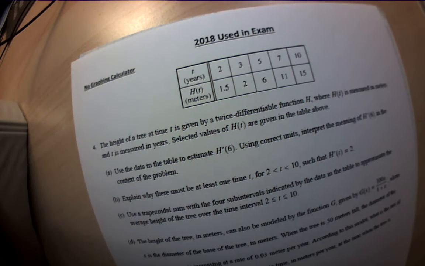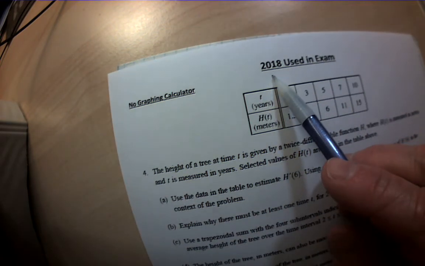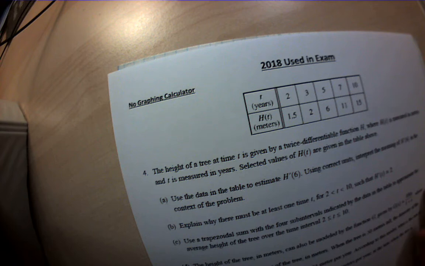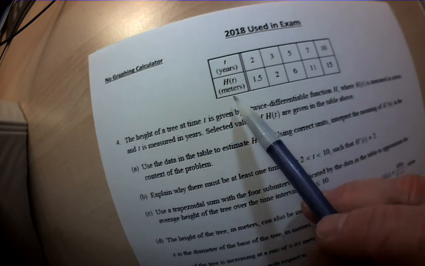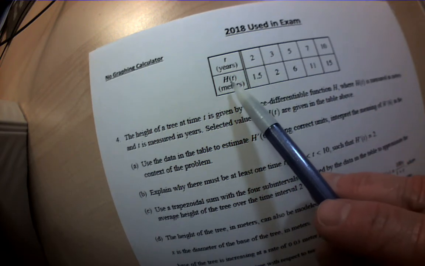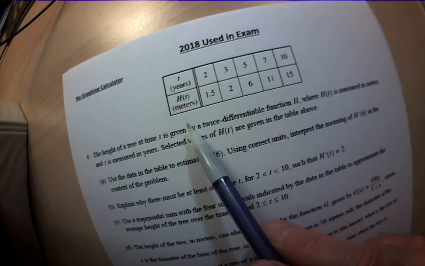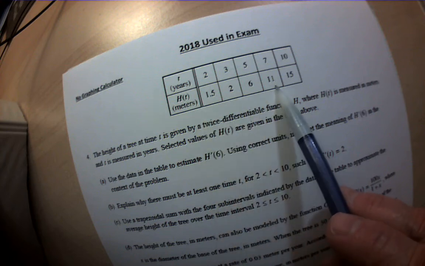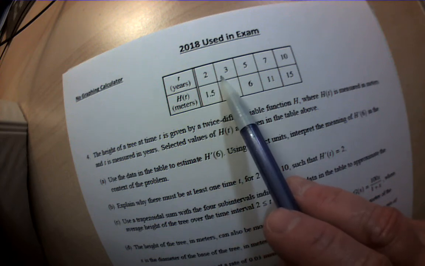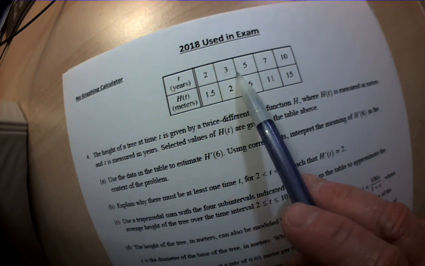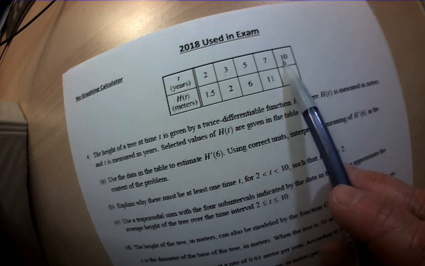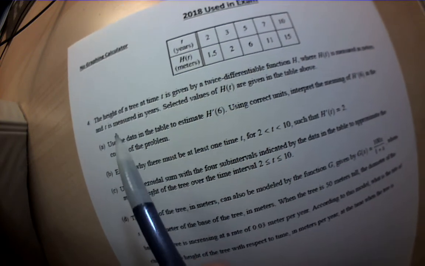Okay, guys, here goes another free response problem. It's 2018, problem number 4. It's another one we did before. So I start the problem. I see a table up here, times in years. H, which is the height of the tree, is in meters. Okay, the data is not regular. There's one between those, 2 between that, 2 between that, 3 between that. Okay, let's see what it's all about.